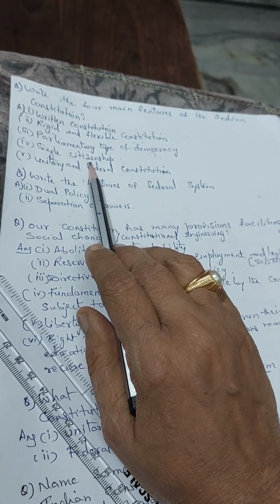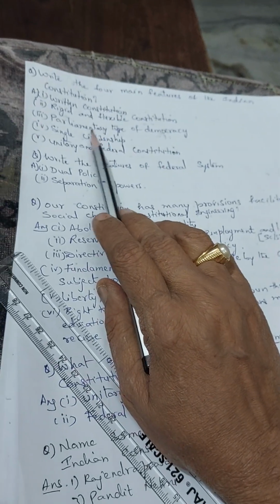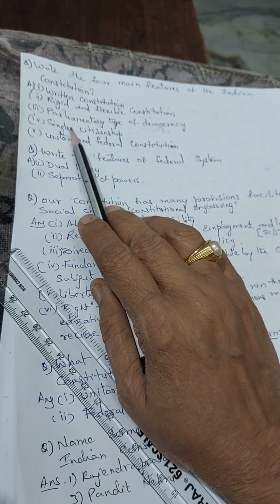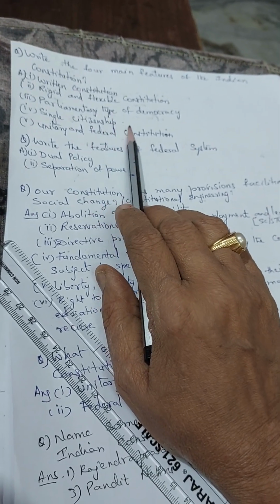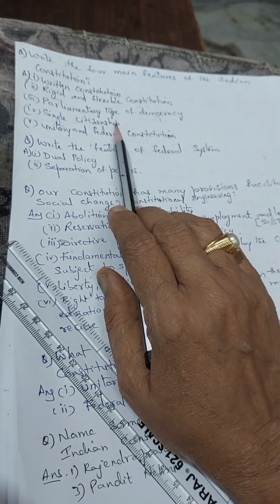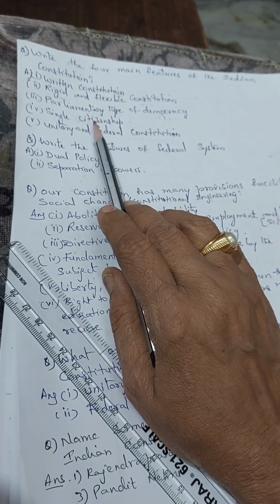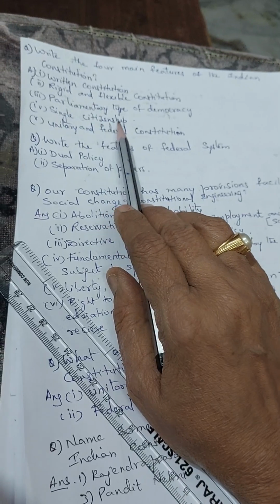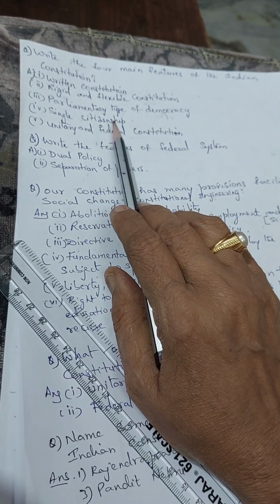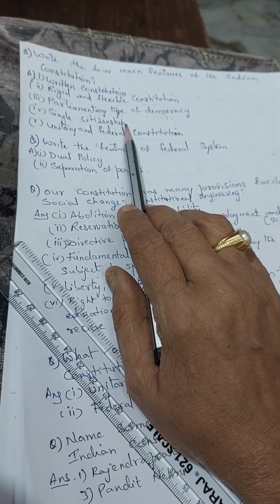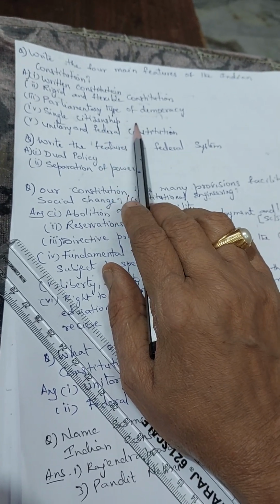Single citizenship. We do not have any two kinds of citizenship. We have only single citizenship. That is Indian citizenship. Wherever you reside in any region, in any state, you are considered a single citizen. For example, you are residing in Gujarat.